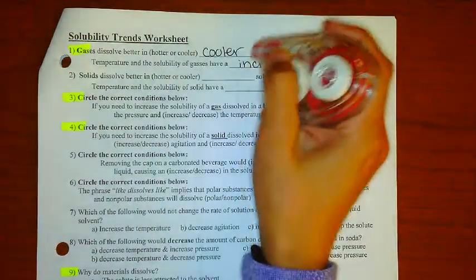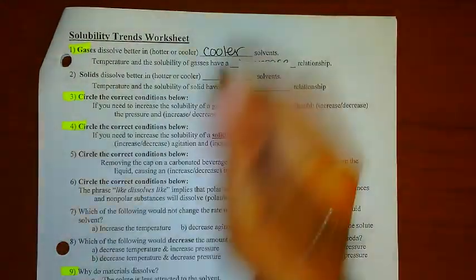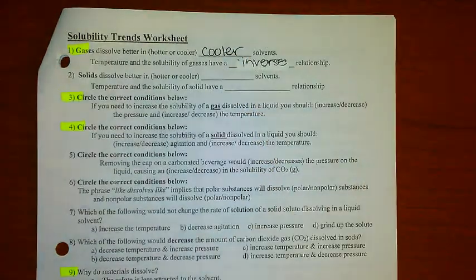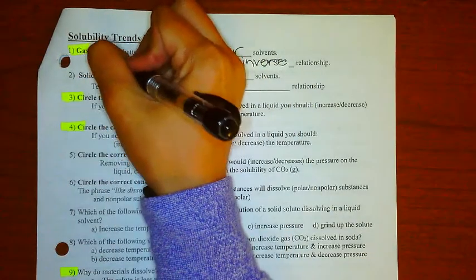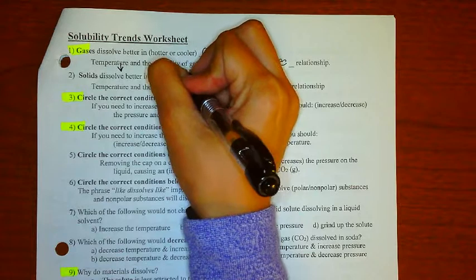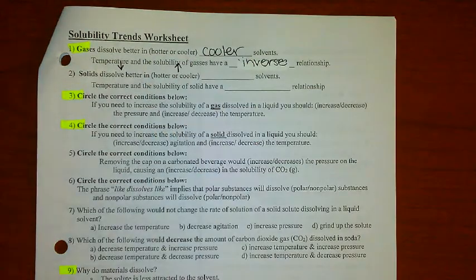And I wrote increase. Inverse relationship. Alright, so basically, as temperature decreases, solubility of gases will then increase. Okay, so I then want you to go ahead and do number 2 on your own.